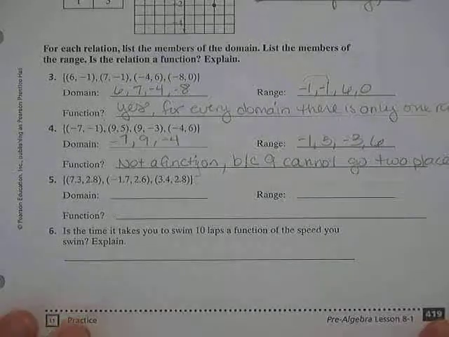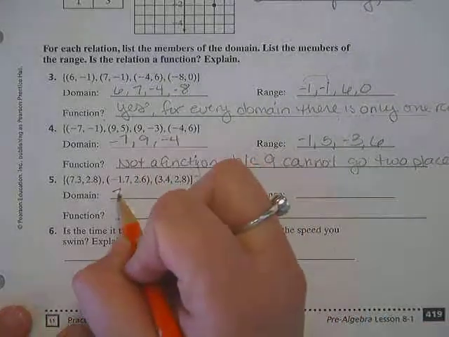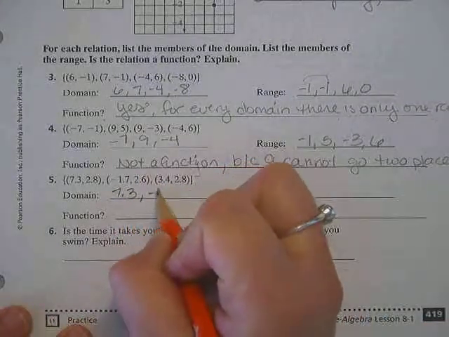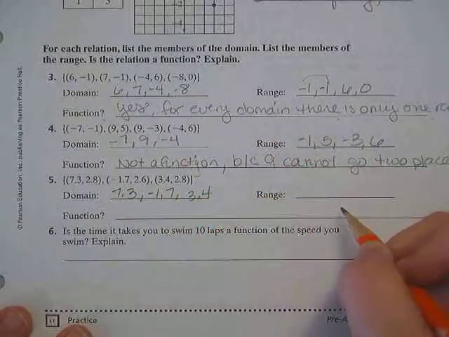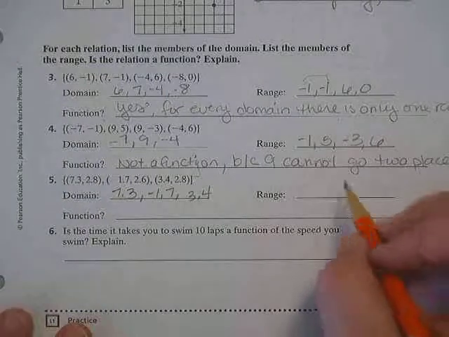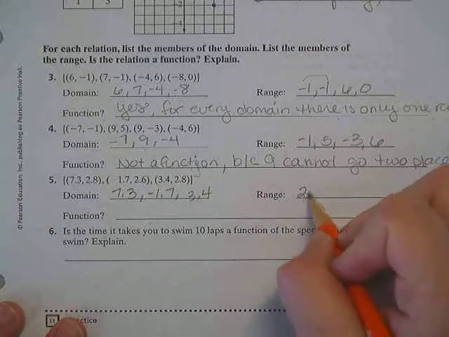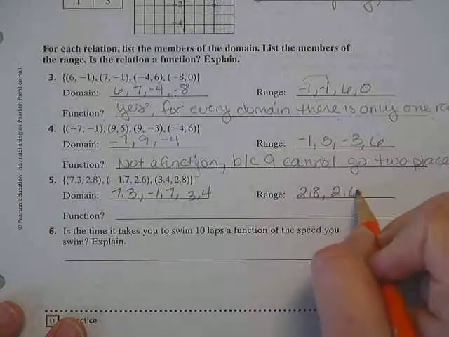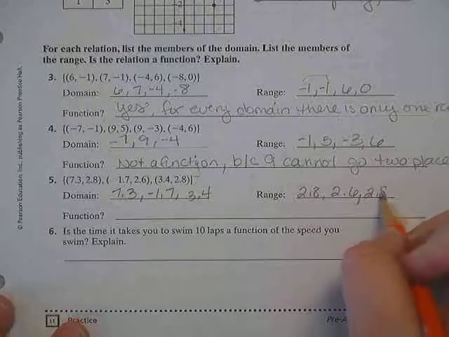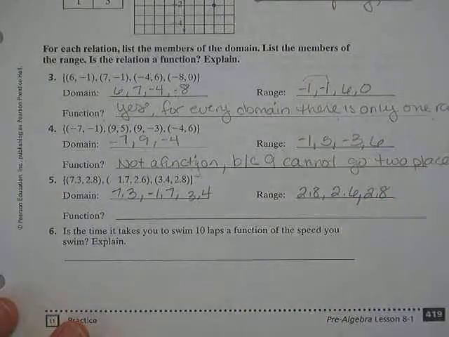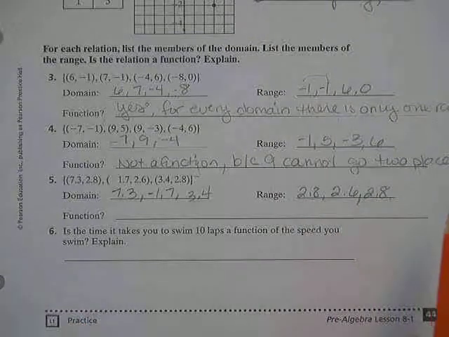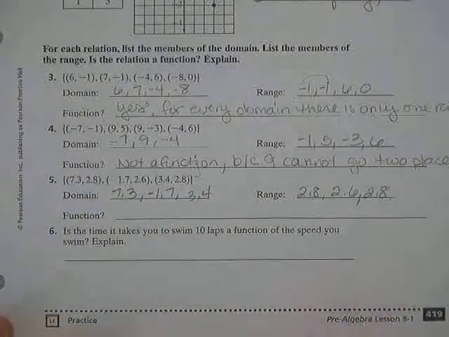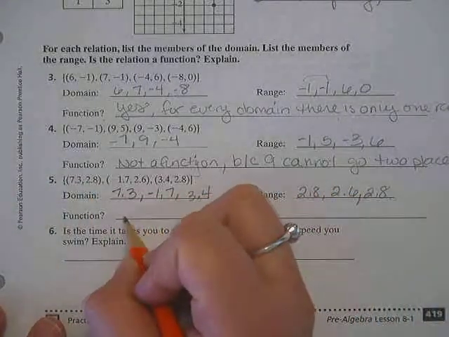All right, number 5. What's my domain? Jordan? 7.3. Negative 1.7. 3.4. And my range? Chantel? 2.8. 2.6. 2.8. Now, notice how I have 2 2.8s in here. Is that okay? Yeah, because I could have 2 different destinations. That's fine. 2 of these numbers can go to the same destination.